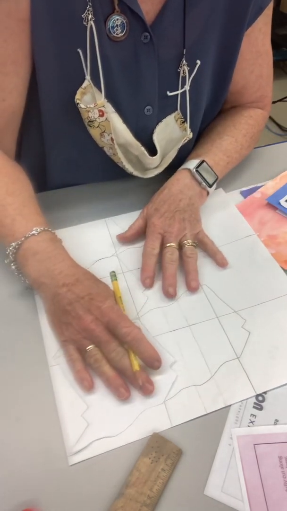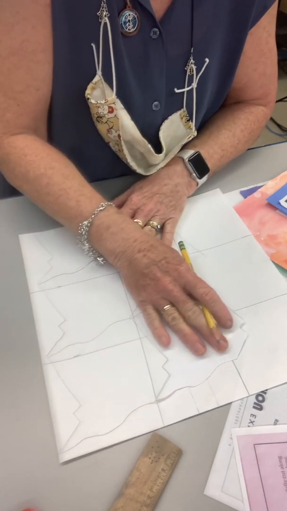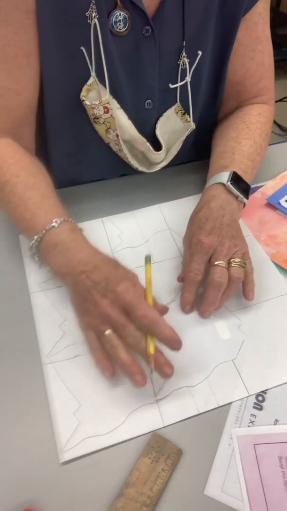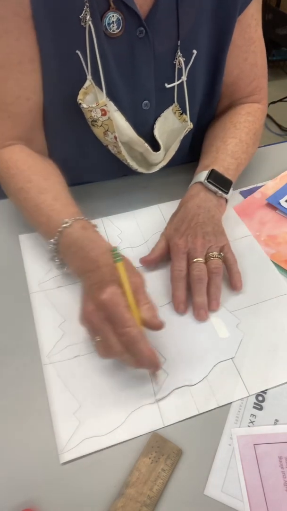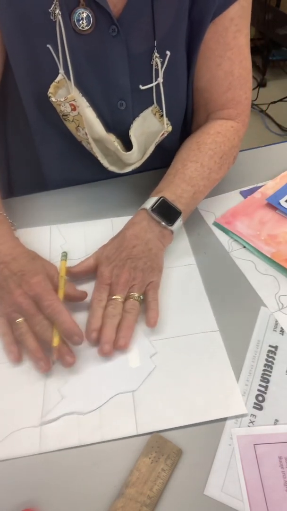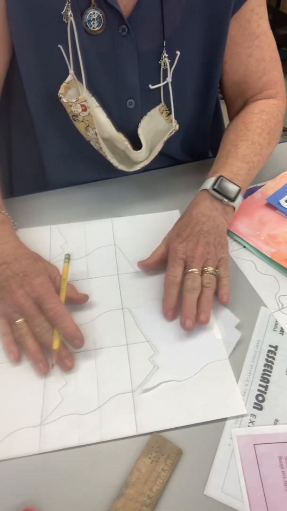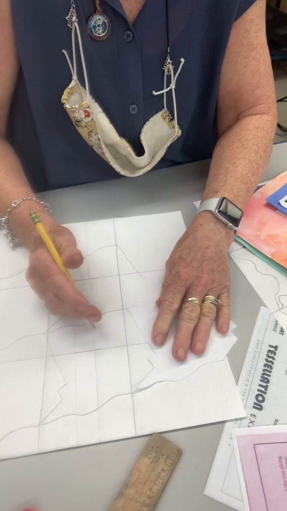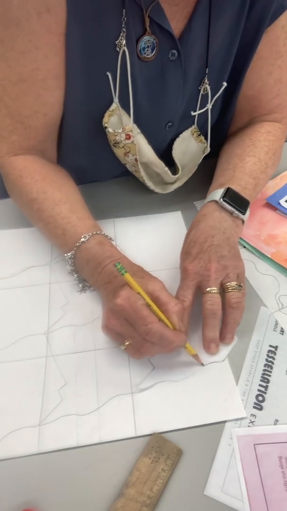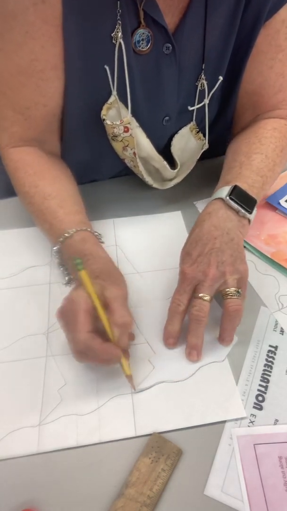And because this is a translation one, we're going to slide it over. And if it doesn't quite line up, you just kind of jiggle it a little bit. Trace that, slide it over. And of course it goes off the page.